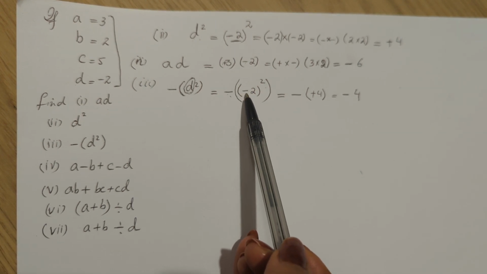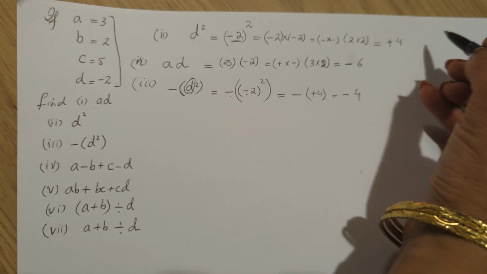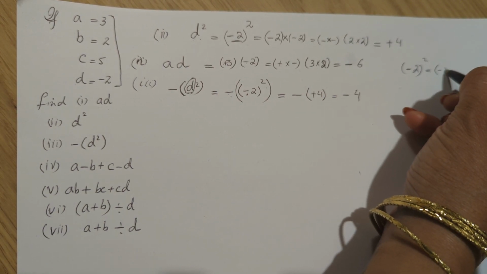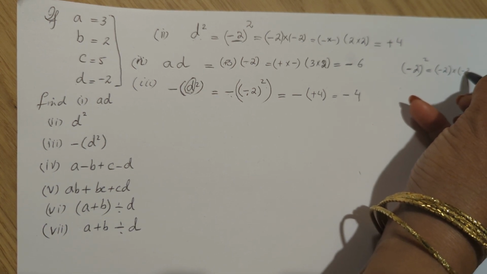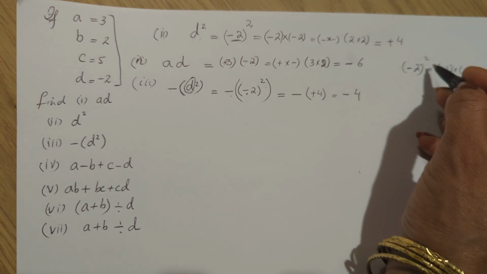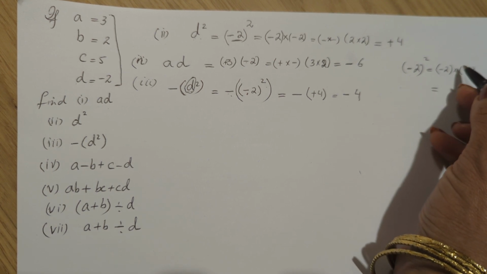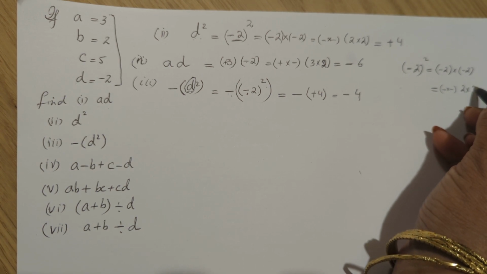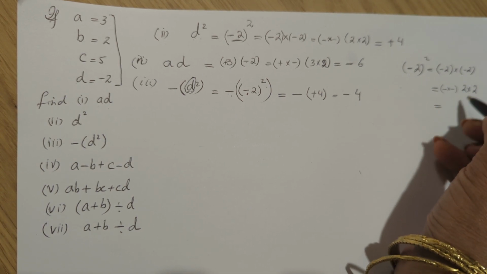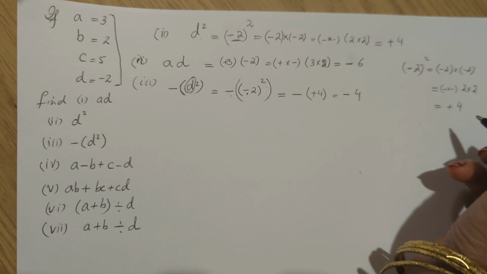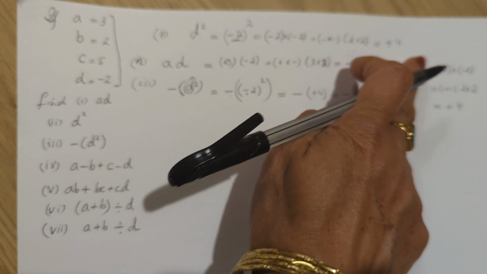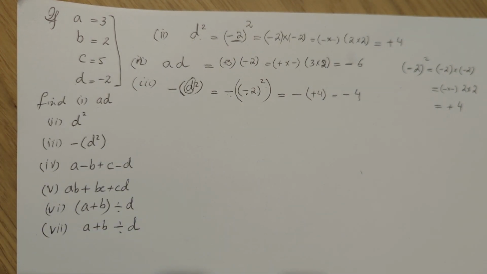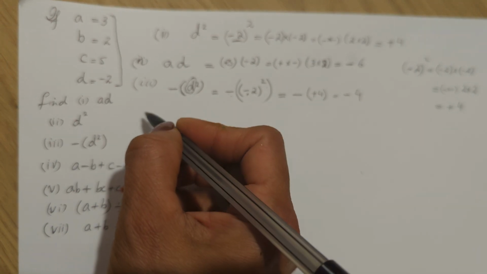You have to remember this: minus 2 multiplied by minus 2. I will show here. Minus 2 whole square means minus 2 will multiply by minus 2, 2 times, 1 and 2, because its power is 2. Minus multiplied by minus, its answer will be plus. Sign will multiply each other and numbers will multiply with each other. So this is the answer of minus 2 whole square, but this sign here is minus. That's why the answer is minus 4, right?